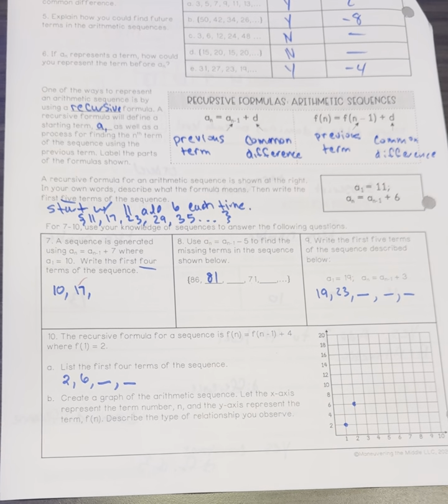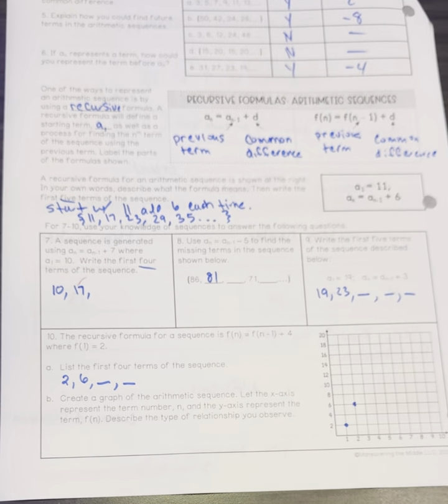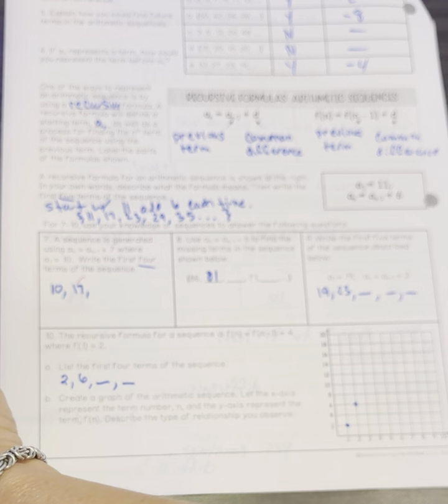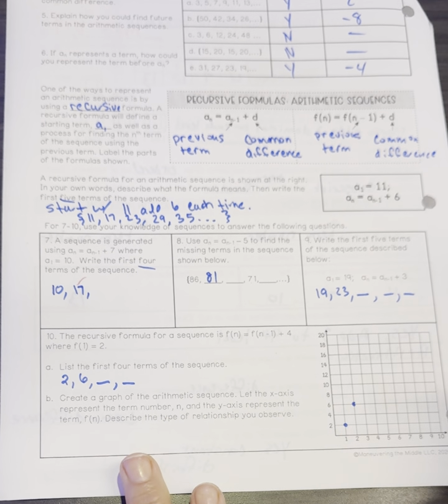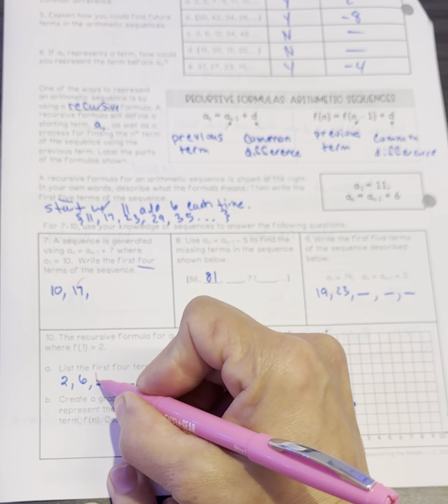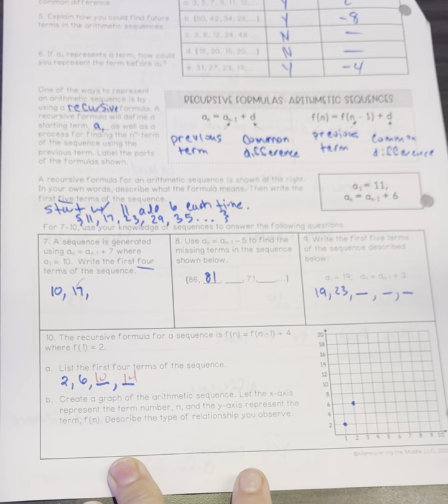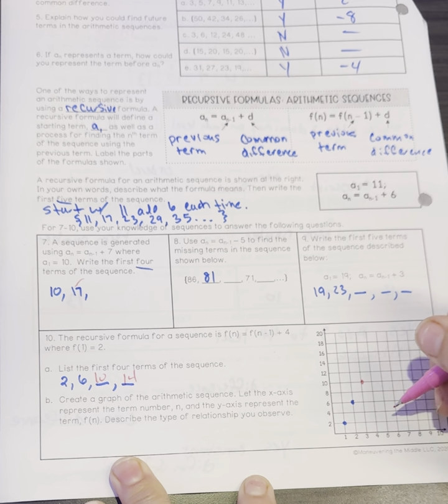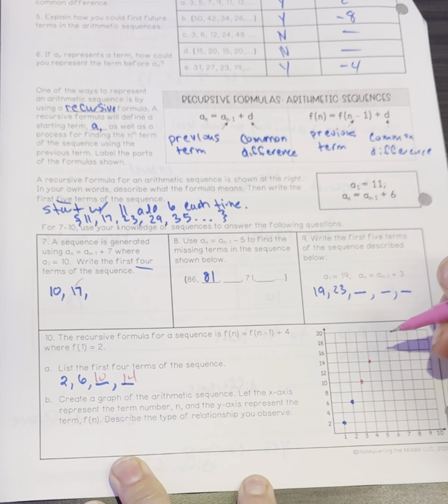Okay, so the first number was 2, the second was 6, and our third number is what? 14. Plus 10, 14. So 3 and 10, and 4 and 14.